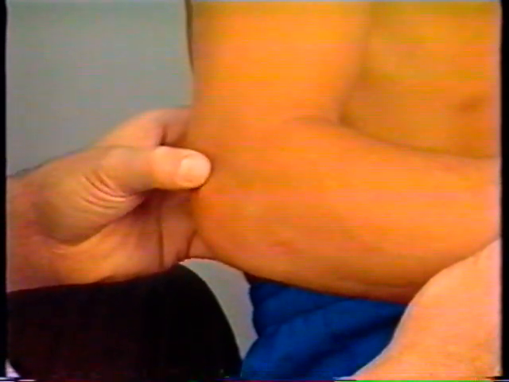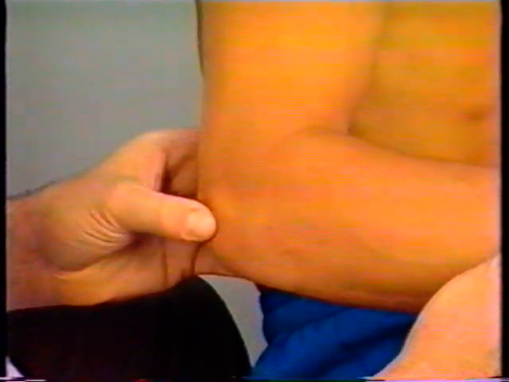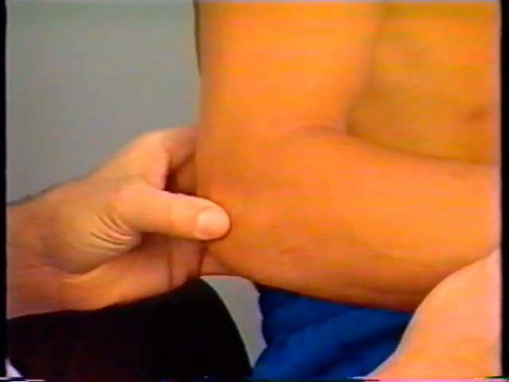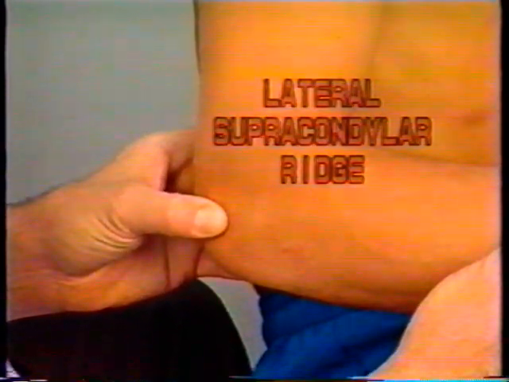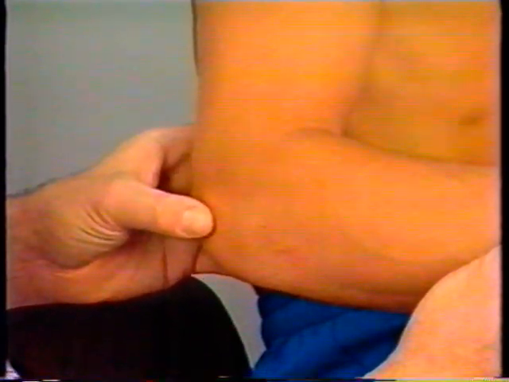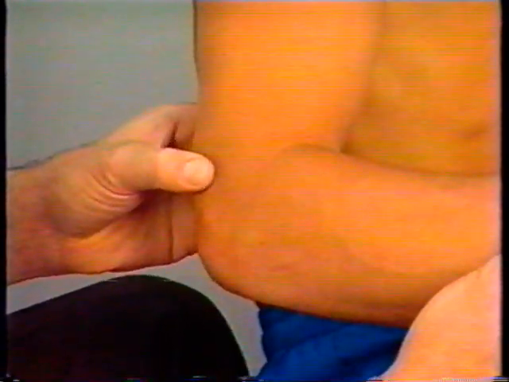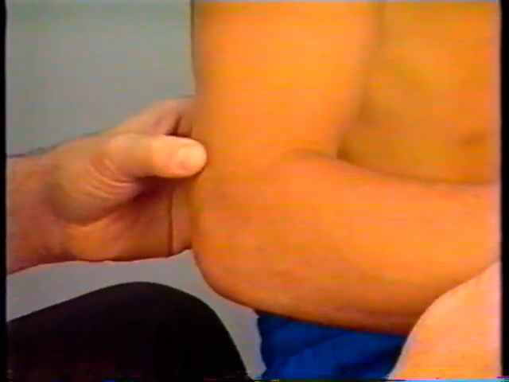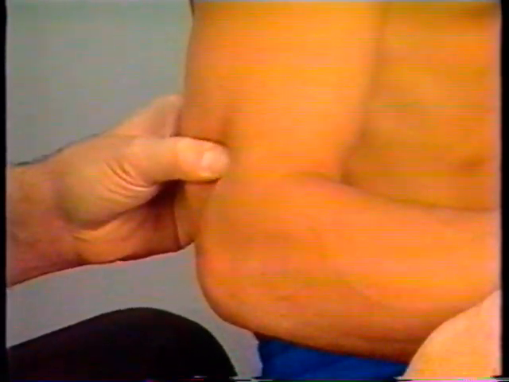Further confirmation of a tennis elbow syndrome will be discussed later during special tests related to the elbow. Lateral supracondylar ridge. Palpate proximally to the lateral epicondyle and the examiner can appreciate a sharp edge on the lateral aspect of the humerus, known as the lateral supracondylar ridge.